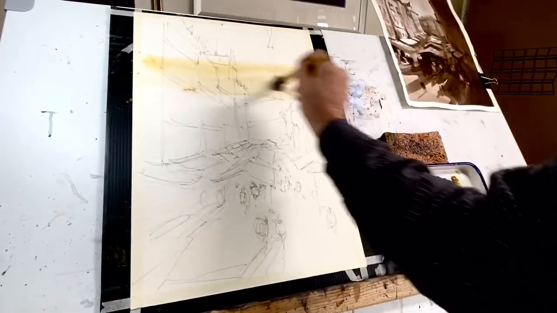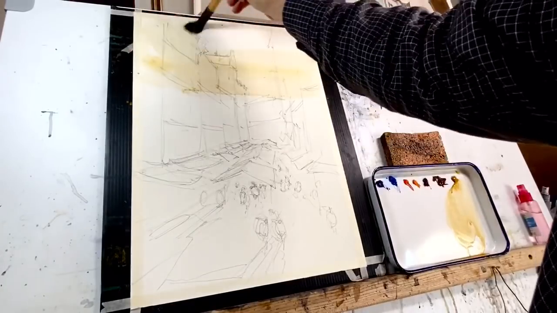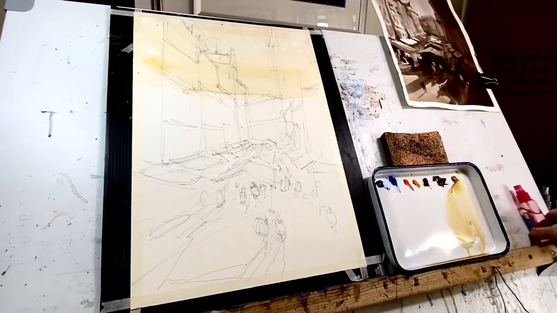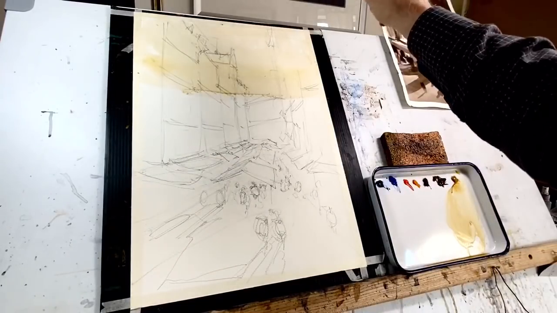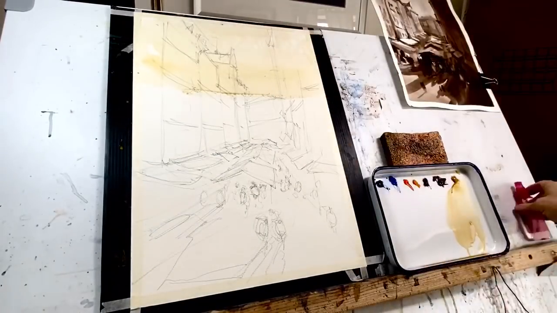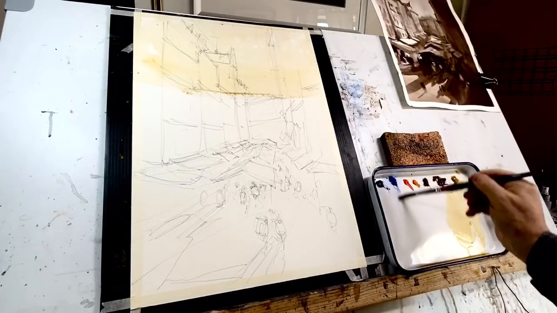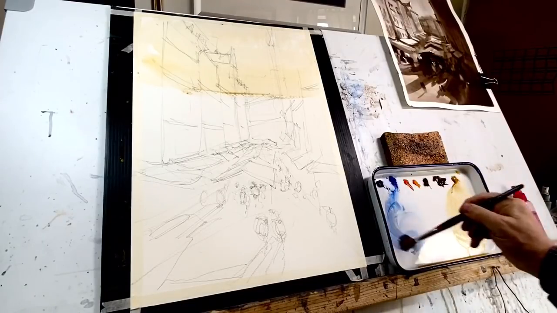These are more, I guess I'll call them organic. And so the perspective still applies, but there's a lot of leeway to establish a line that's perhaps not quite as perfect as we would use for other things.